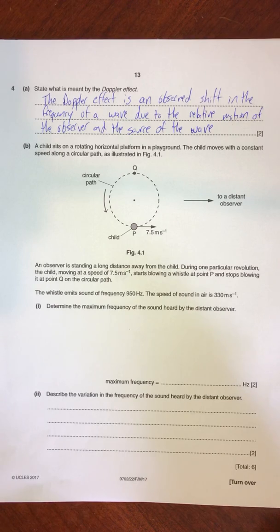The whistle emits sound of frequency 950 hertz. The speed of sound in air is 330 meters per second. Determine the maximum frequency of the sound heard by the distant observer.